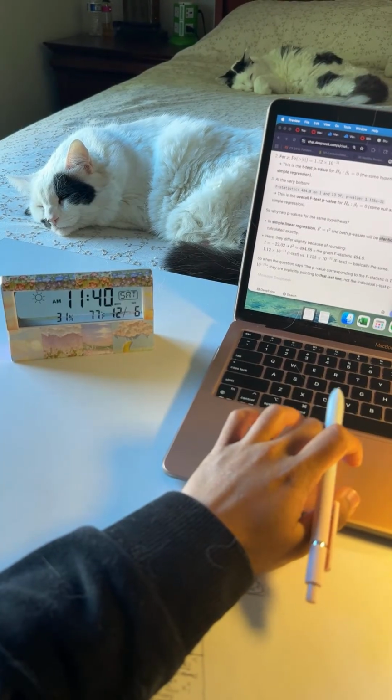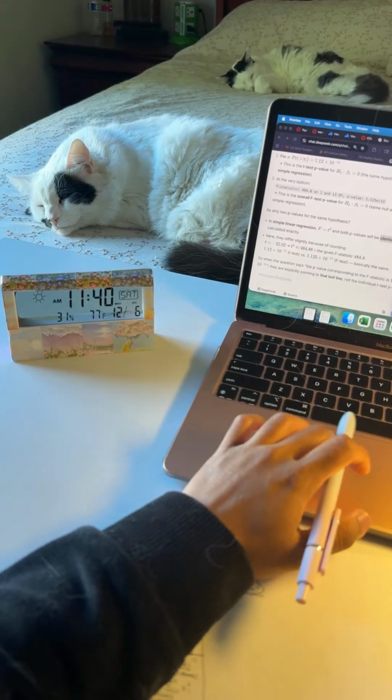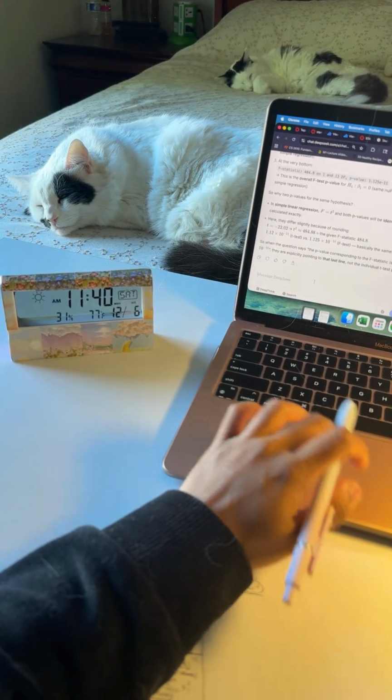Alright, 3b. What proportion of the variability in porosity can be explained using the regression model? Variability in x. Okay, next.